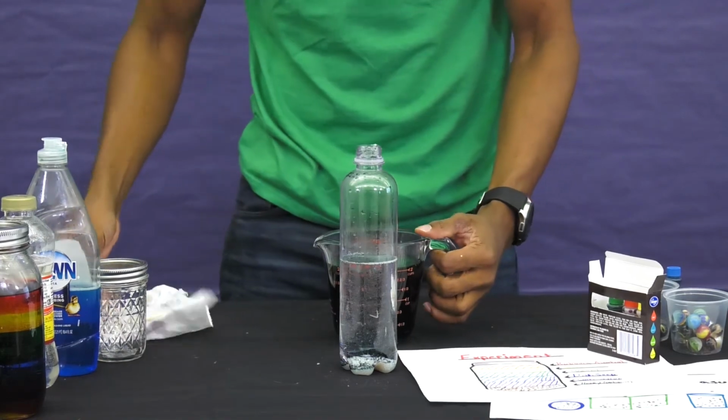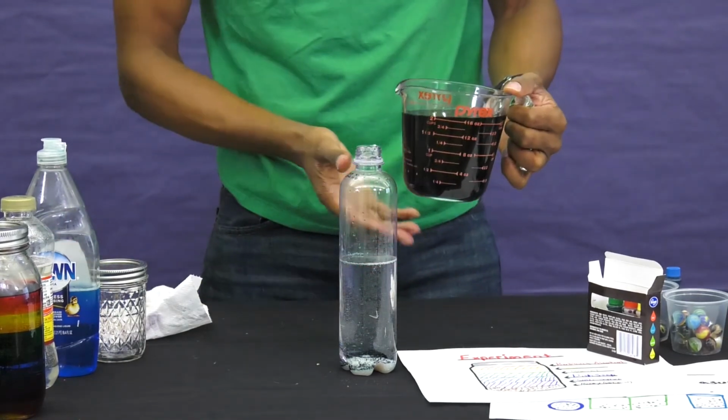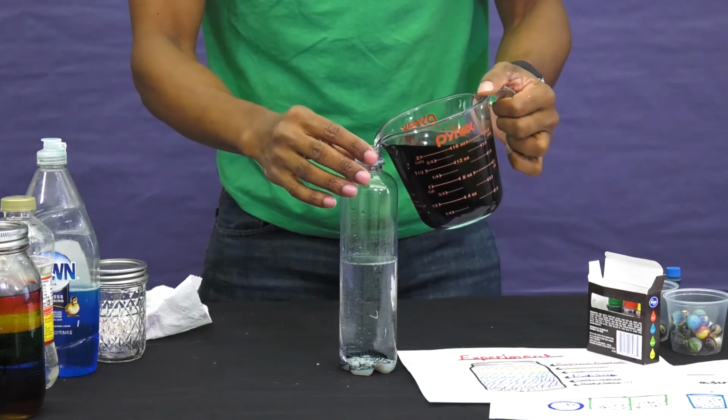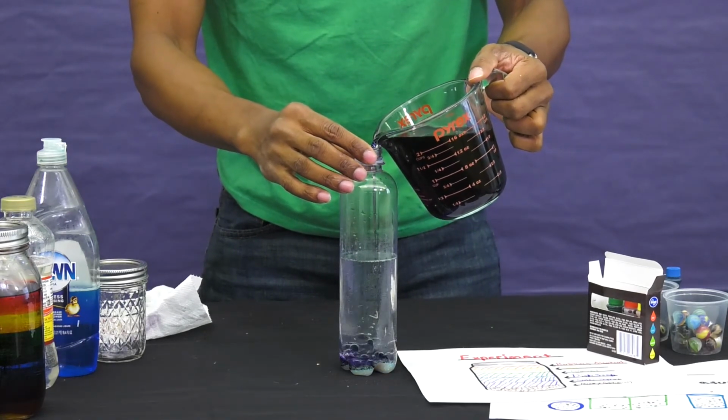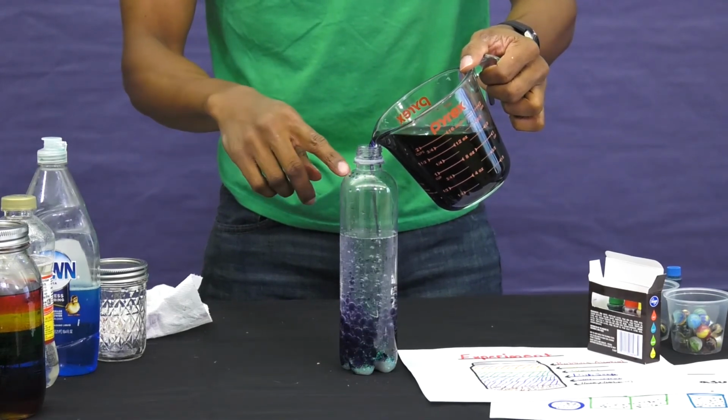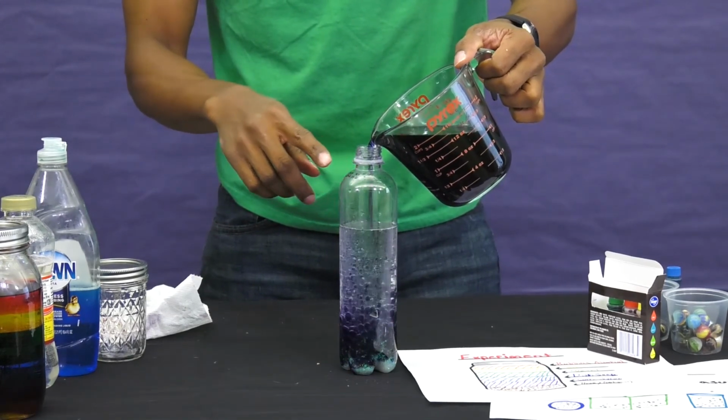That's good and mixed. Then what we'll do, and of course you don't have to use purple, you can use other colors that you want. It's up to you, it's all preference. We're going to pour that in there, and we're going to pour this all the way up to the top, leaving just a little bit of an air bubble.